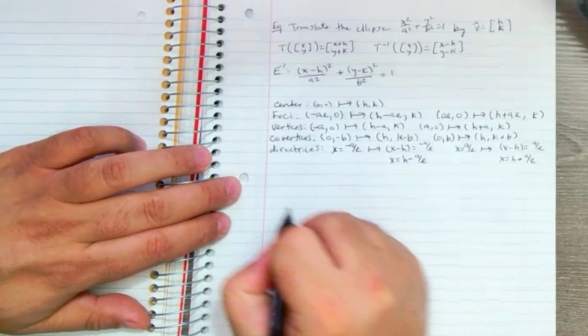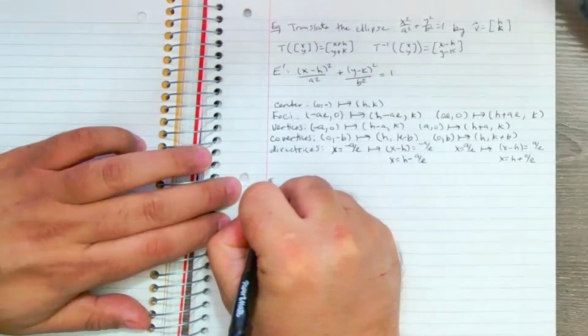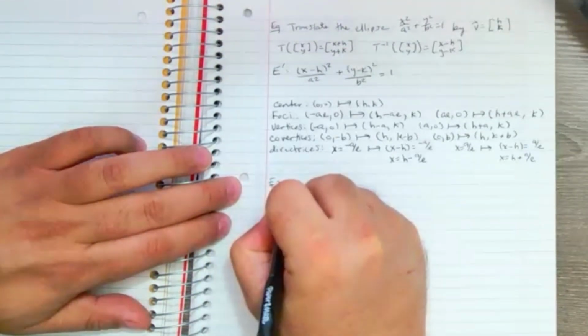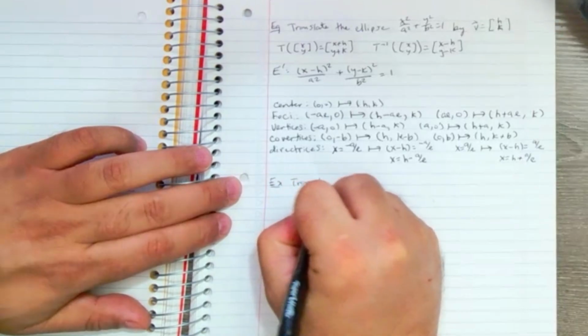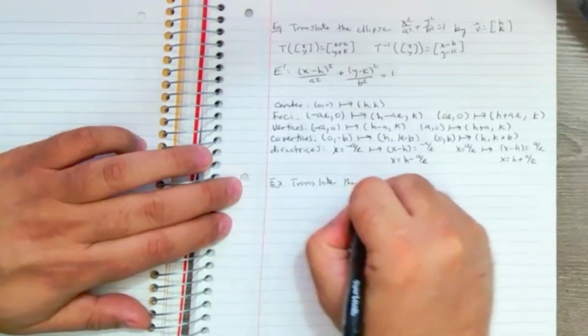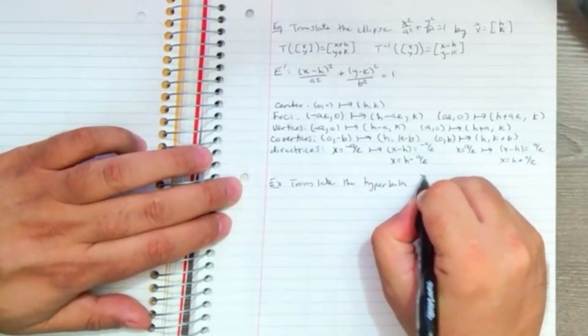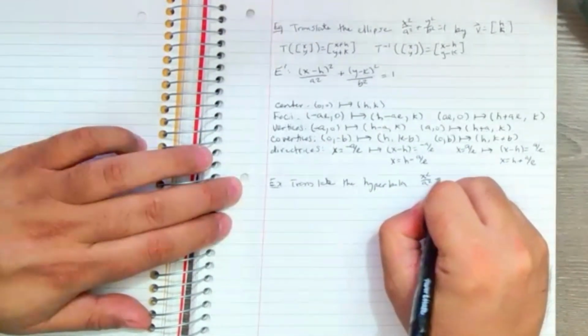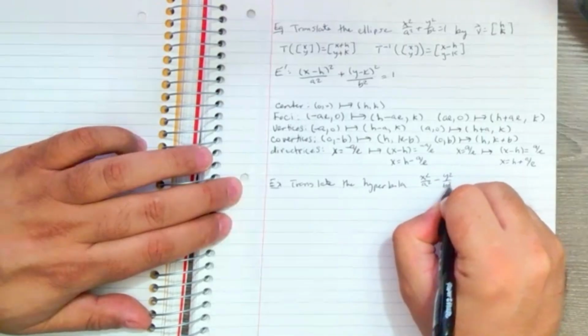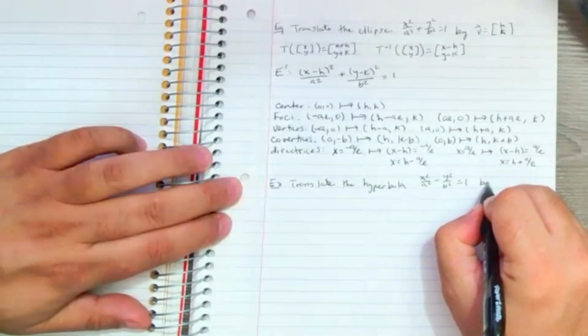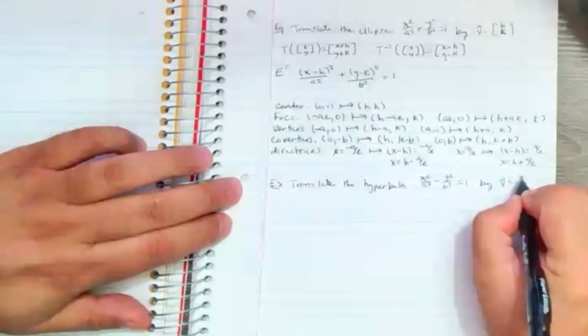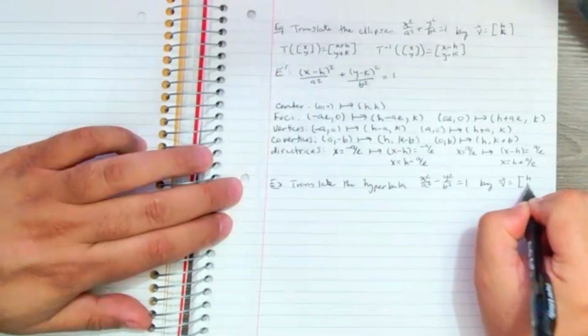So as an exercise, translate the hyperbola x squared over a squared minus y squared over b squared is equal to 1 by the vector b with components h, k.